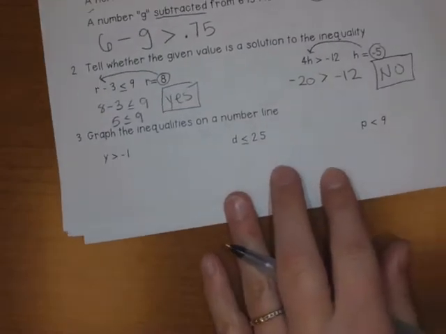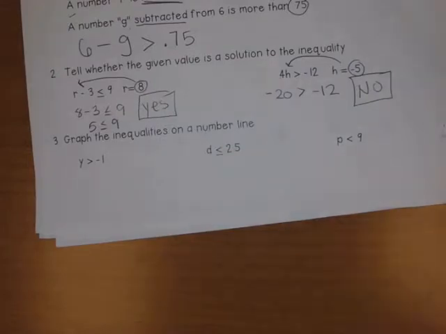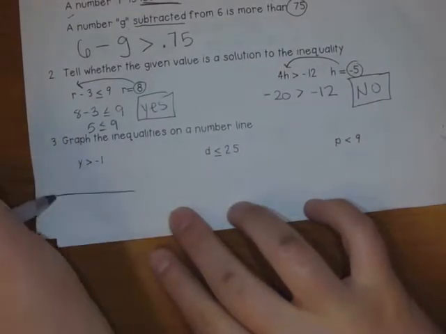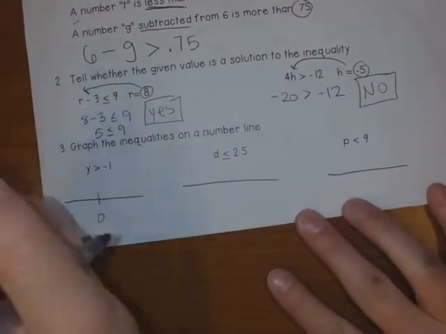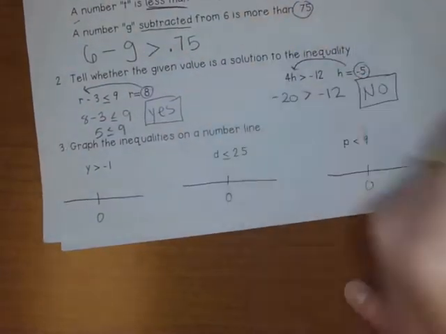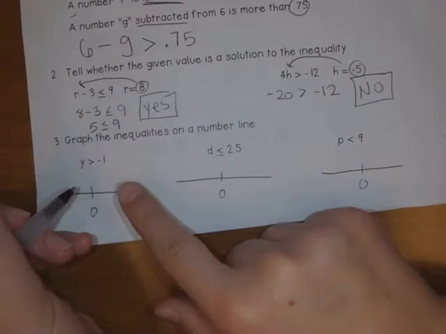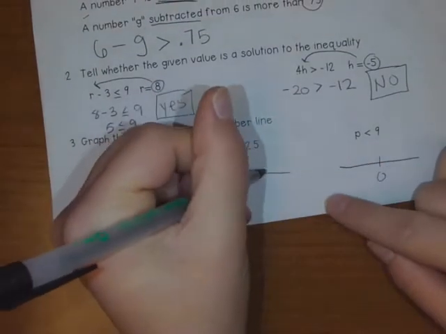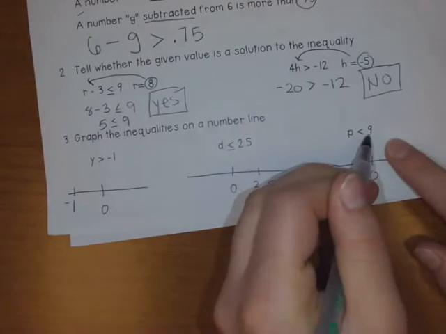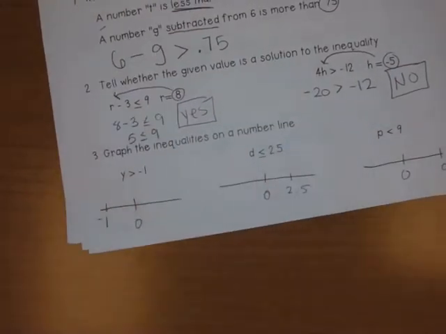Okay, last, number 3 is we are just going to graph the inequalities. So you can draw 3 number lines, and on all of them, go through and put a 0. You must have a 0 on your number line. Okay, and then look at the number and graph the number. Negative 1. Positive 2.5. Positive 9. I'm not asking you to draw out every number between. Just write the one number.